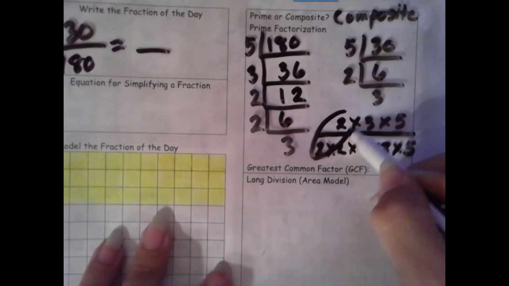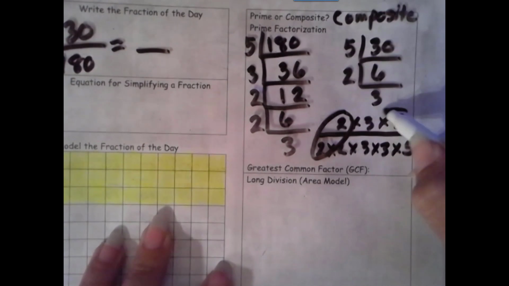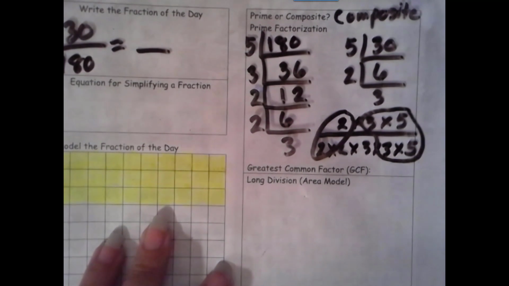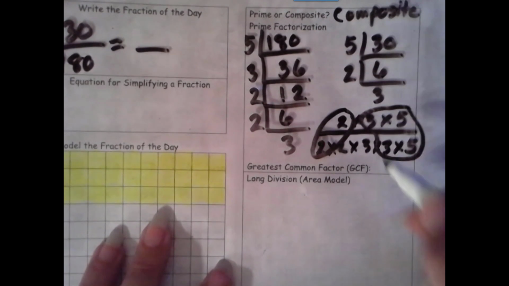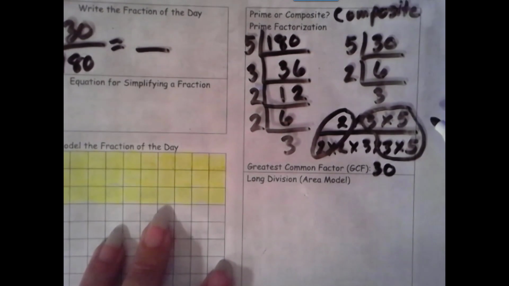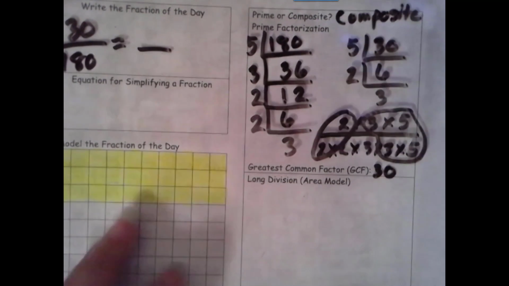Well, there's a 2, and there's a 3 and a 5. So that looks like 30 is our greatest common factor. We're left with nothing in the top, so that would be a 1 in the numerator, and then 2 times 3 is 6. Our fraction is going to be 1/6, but let's go ahead and prove that.